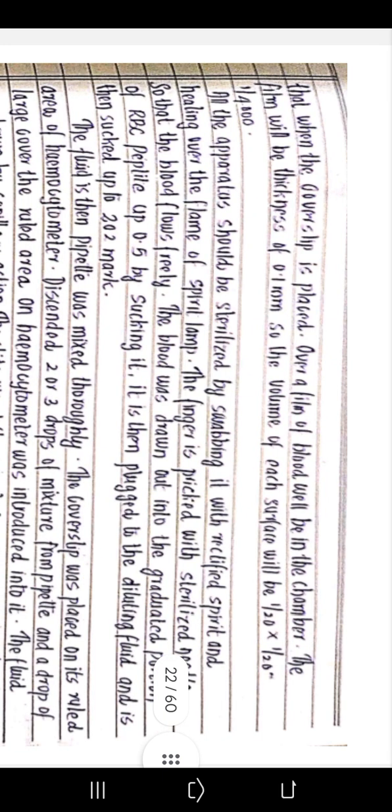All the apparatus should be sterilized by swabbing it with rectified spirit and heating over the flame of a spirit lamp. The finger is pricked with a sterilized needle so that the blood flows freely. The blood was drawn out.